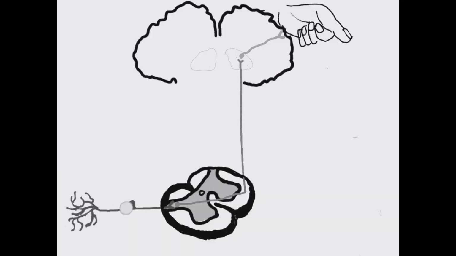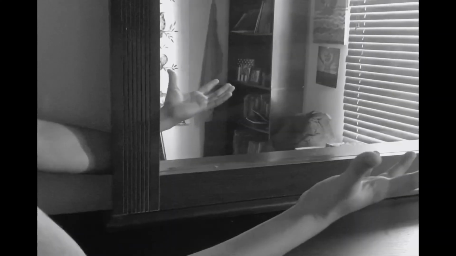Now we learned how pain travels through our body and broke down the science of phantom pain. We've seen just how important pain is for our physical health. After all, no pain, no gain.